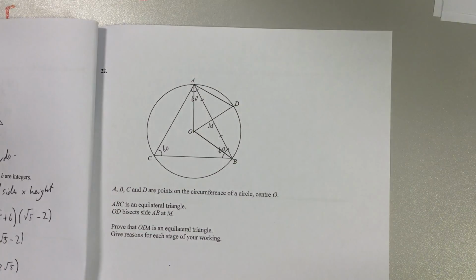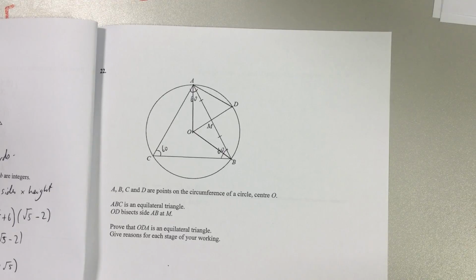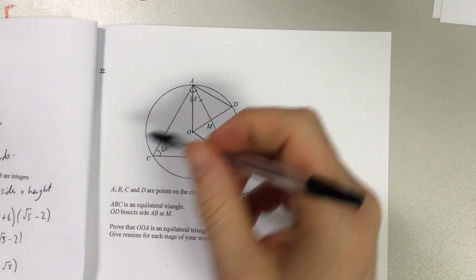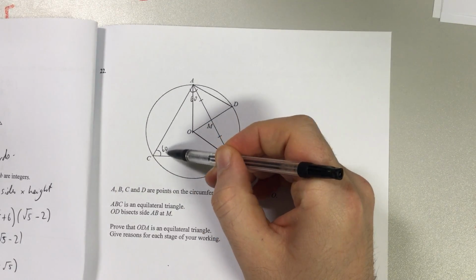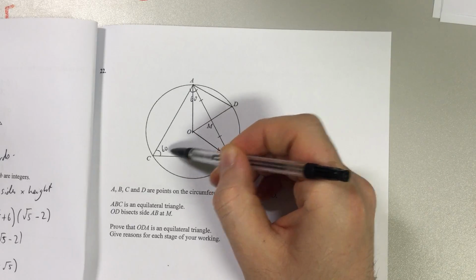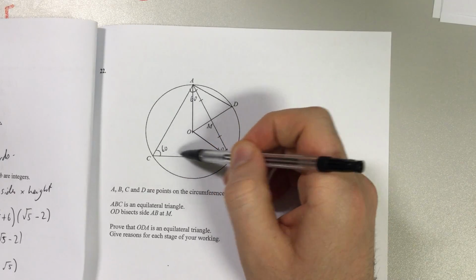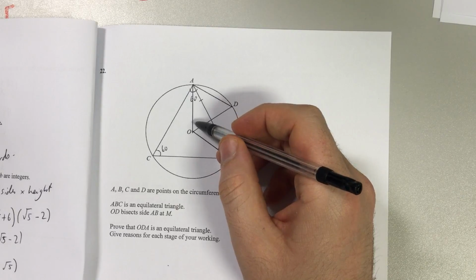I can see a circle theorem coming out here where the angle at the edge is half the angle in the centre, or the angle in the centre is double the angle at the edge.